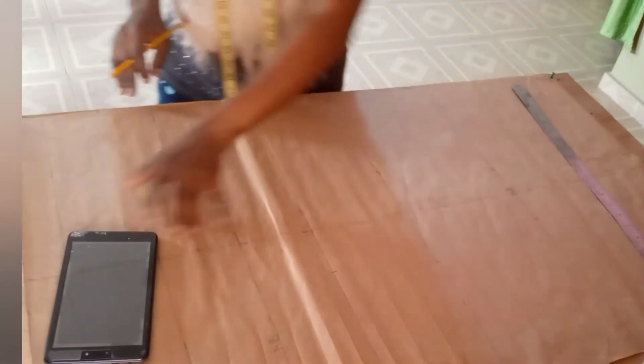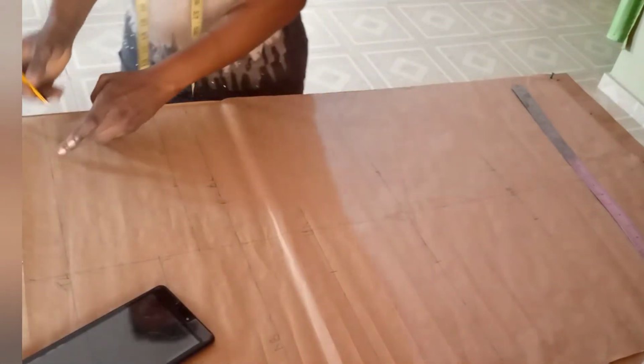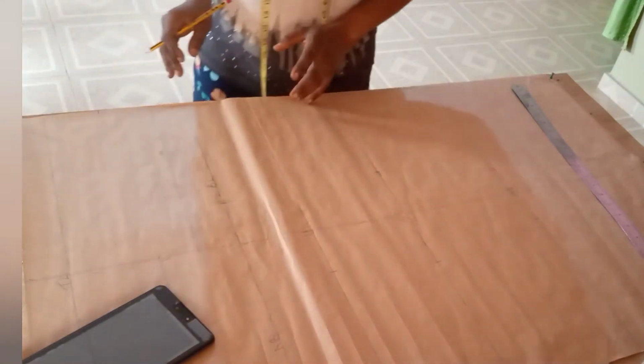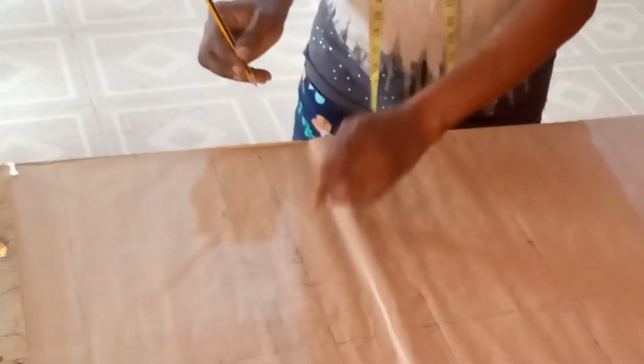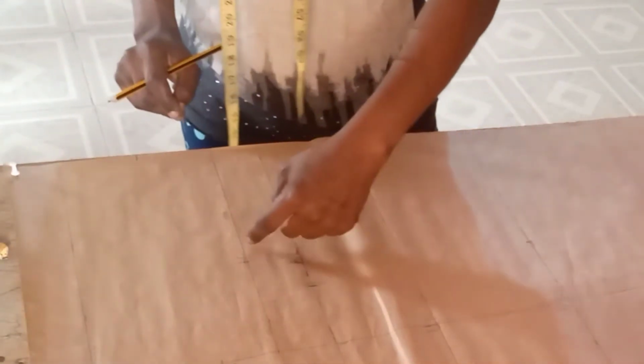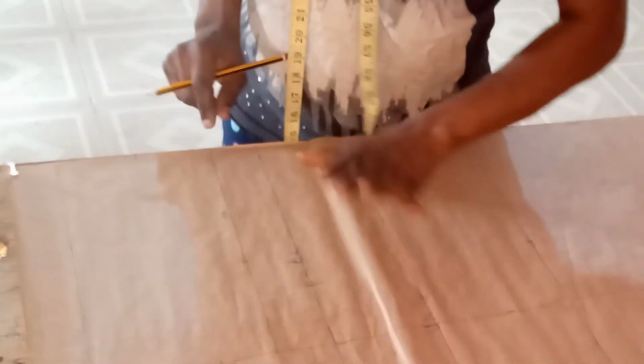pattern paper. So the next thing for us to do now is to get our neck width. But remember, I said the full circumference of the measurement of the human body should be divided into 4. The vertical should be divided by 2. So let's apply our across chest measurement and our across back measurement now.